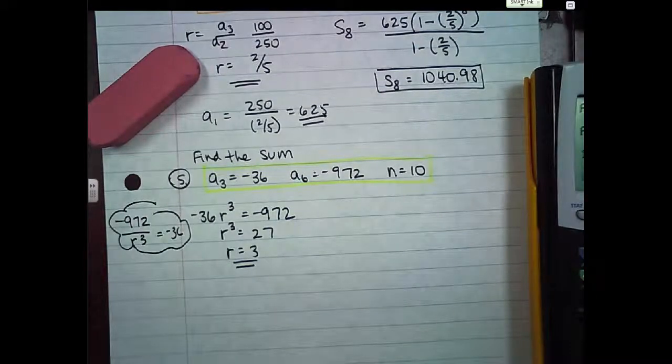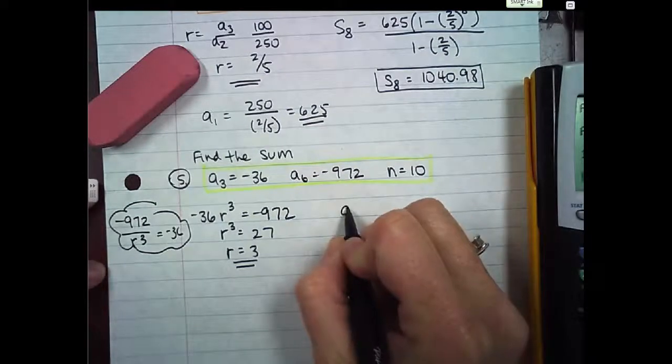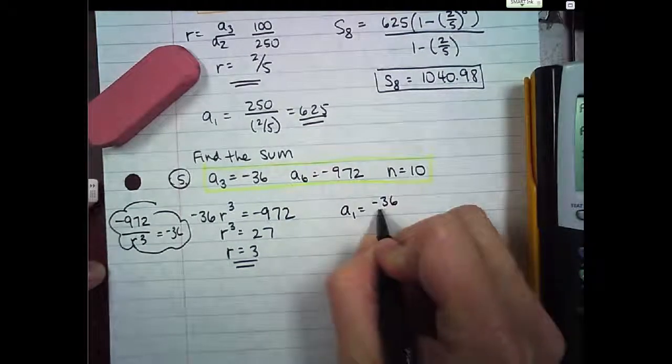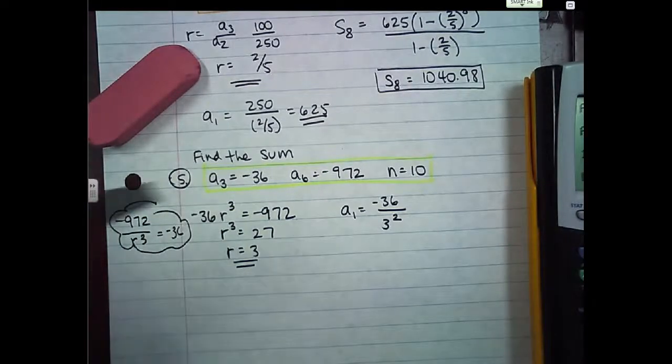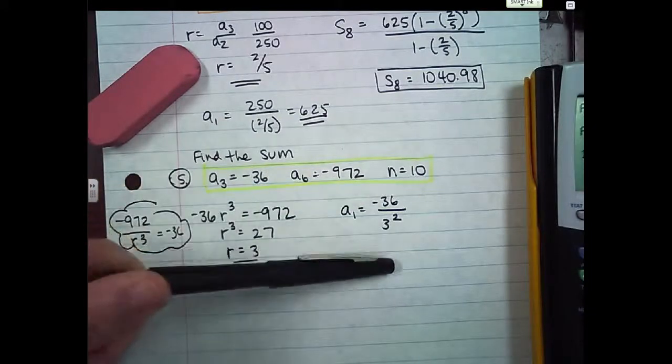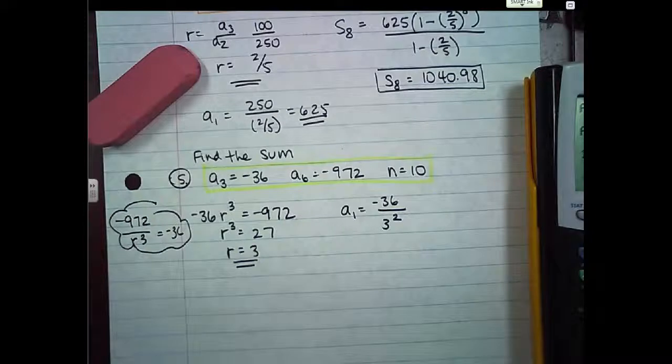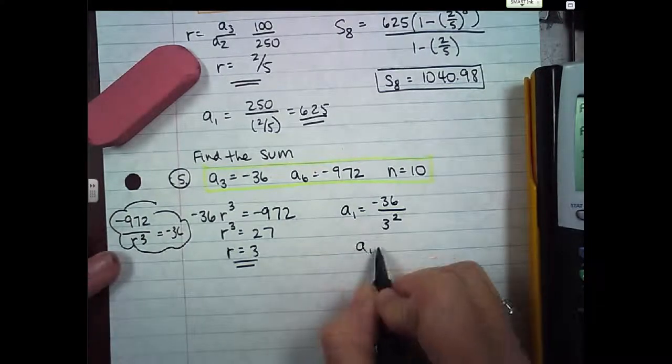To find the summation, you have to have the first term, and I only have the third. So I would take the third term, and how many jumps backwards do I need to make? 2. You have to show me how you got the first term. You can either use the complicated A sub n formula, which takes longer, or you can just say, to find A1, I'm going to take negative 36 and divide backwards 2 jumps, right? Because this is A3. To get to A1, I've got to take 2 jumps. So A1 gives you negative 4.